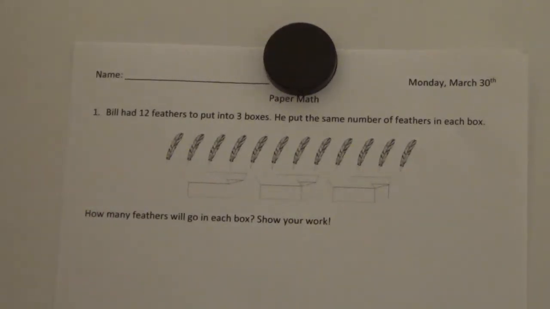Okay, so this week, like I mentioned in my video on Friday, it's going to be a little bit different because if you don't have a printer, you will not have these packets in front of you. So if you were able to print off the packet from our online distance learning folder, then you'll need to have that out and have it opened for Monday, March 30th.